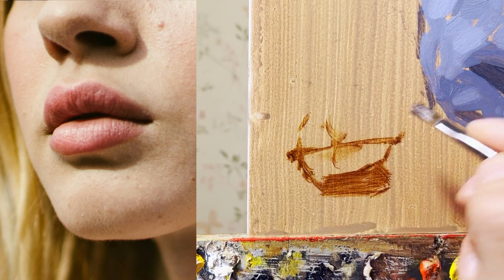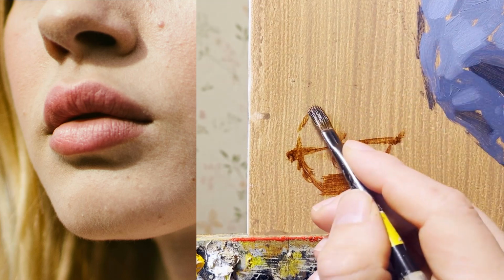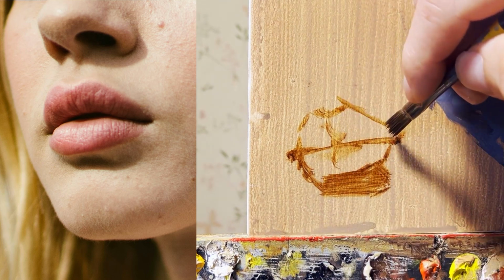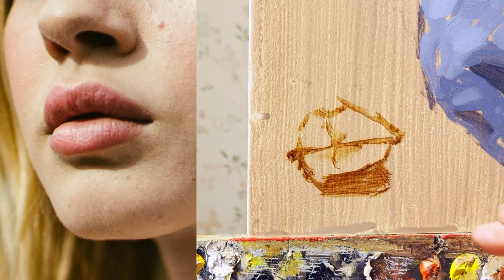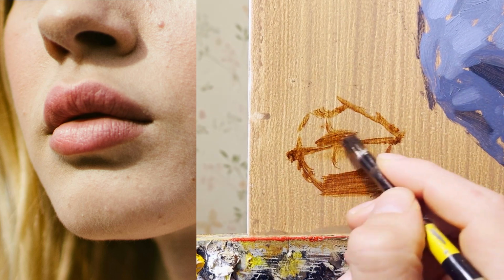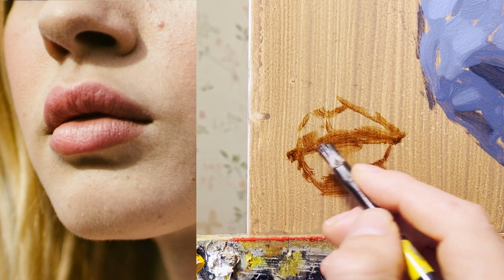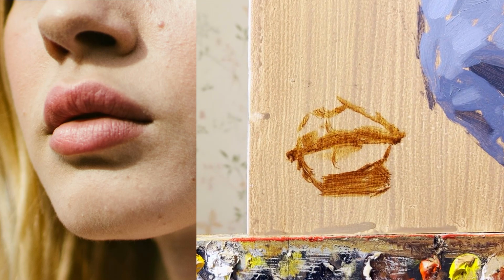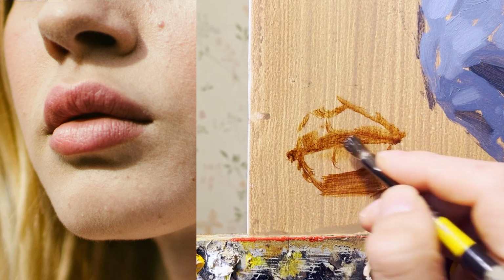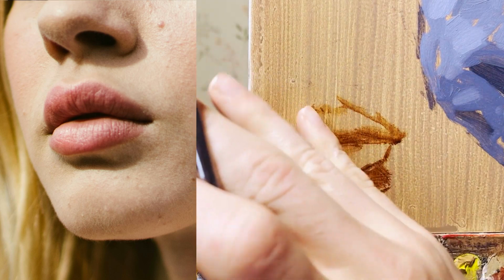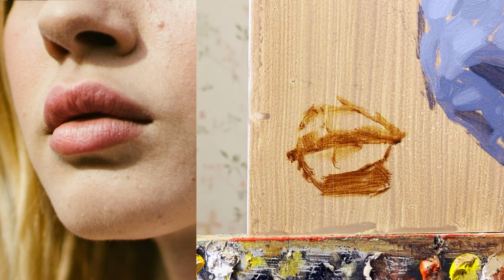And then the top lip curves in up there. That pretty much gives us our initial block-in of the lip shapes. I can maybe wipe off a little bit at the top.